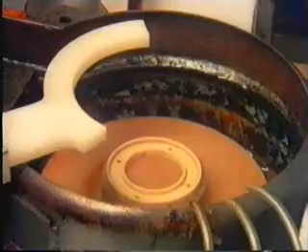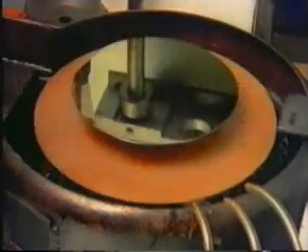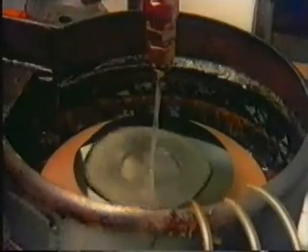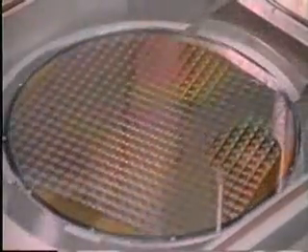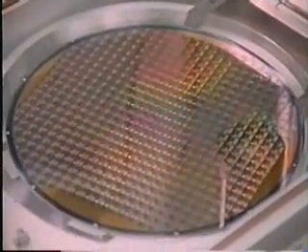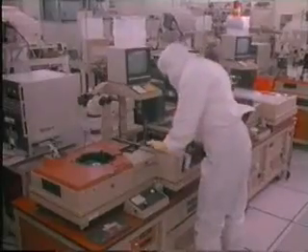These layouts are then fabricated on silicon by doping specific regions of the silicon surface through a series of repetitive steps, such as patterning, deposition, and etching. After the wafers have been fabricated, they move on to testing and packaging.